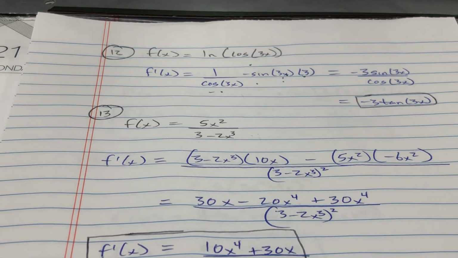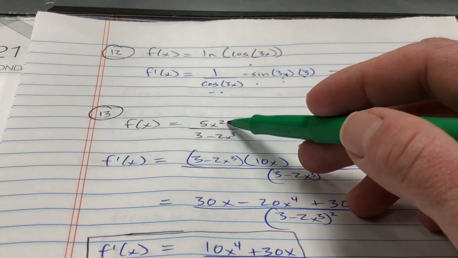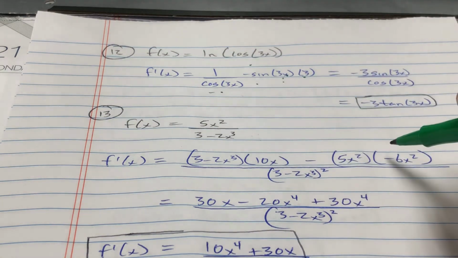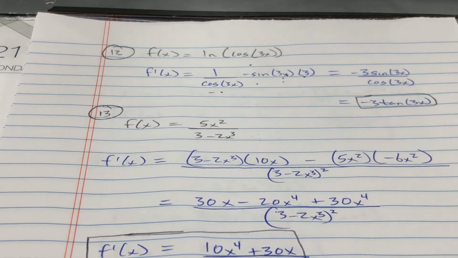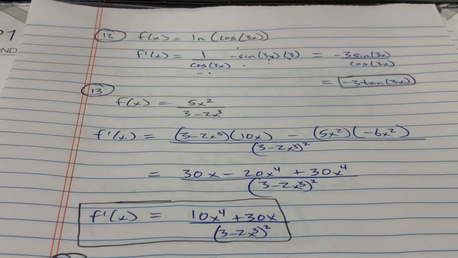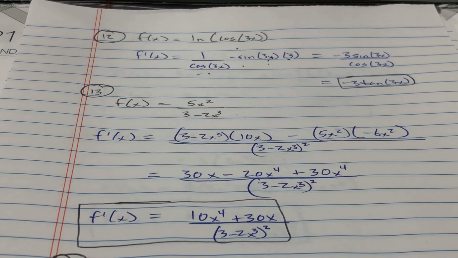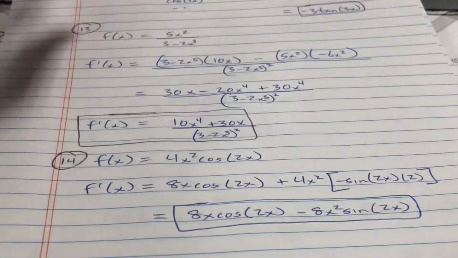13, quotient rule, low. So the denominator times d high, derivative of the numerator, minus high, the numerator, times d low, derivative of the denominator, all over the square of what's below. Distribute, combine like terms. That one shouldn't be that bad. Number 13.